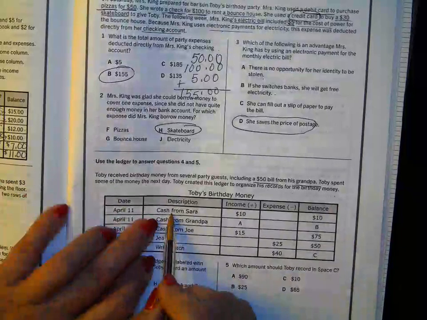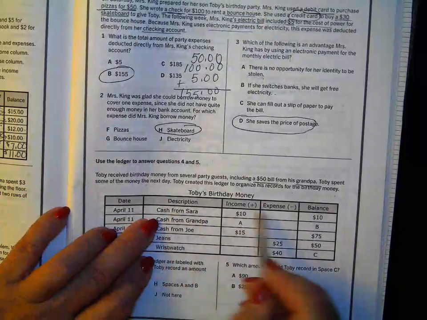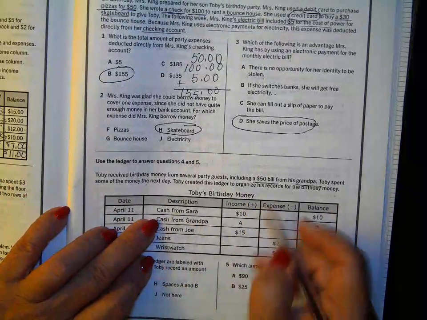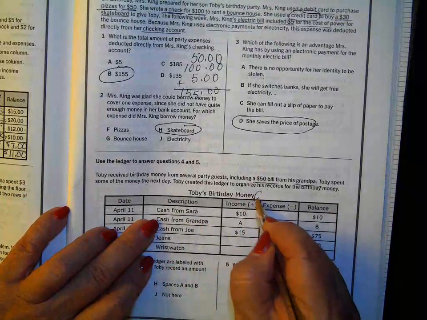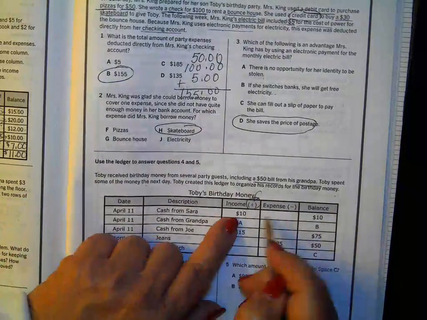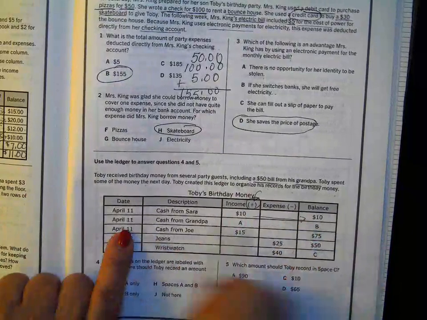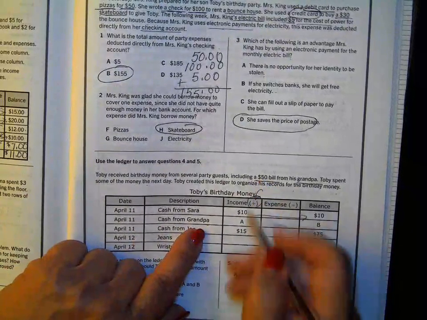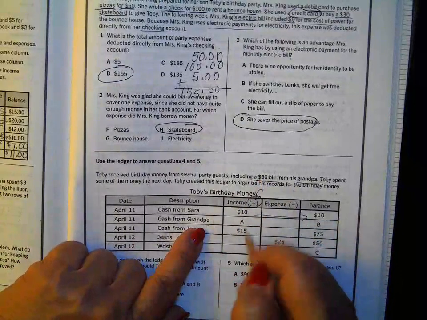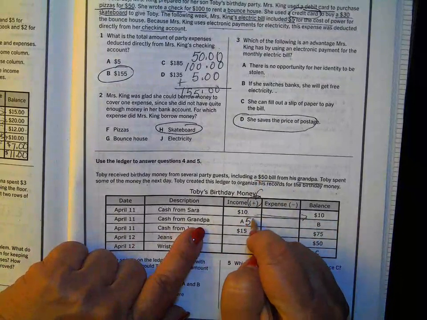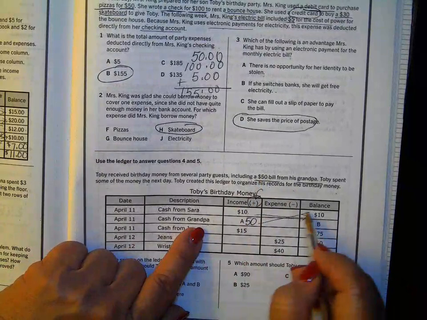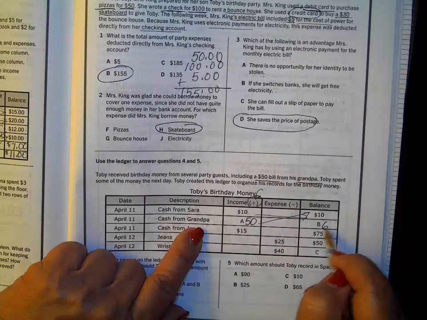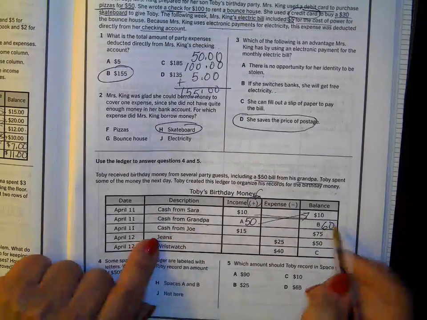On April 11th, cash from Sarah. The income was $10. Income, that's money coming in, so that's a plus. So she moved it right over here. April 11th, cash from Grandpa. How much did Grandpa give her? Or him? $50. So I'm going to put 50 here. So 50 plus 10 equals 60.